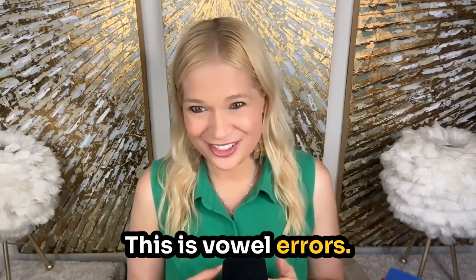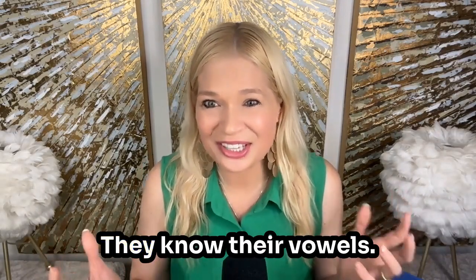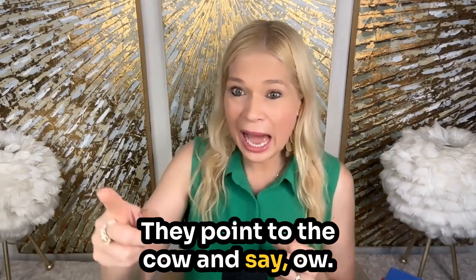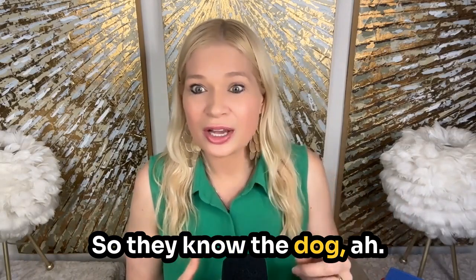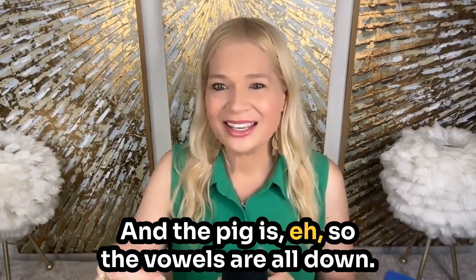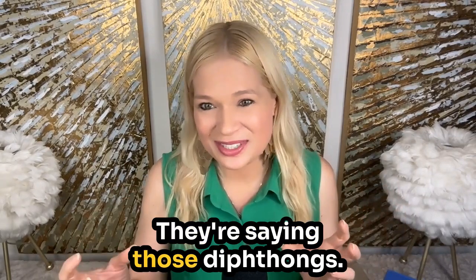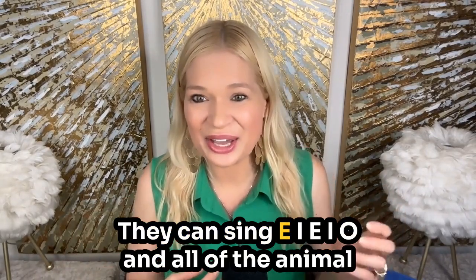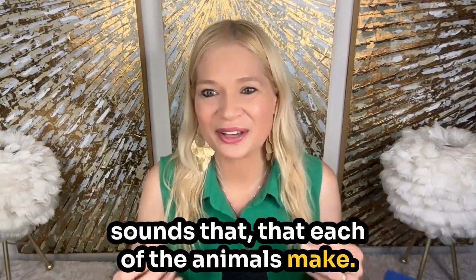This is vowel errors. Now, most children at age 2 master the vowels. They know their vowels. They point to the cow and say, ow, that's the cow. So they know the dog will be ah, and the pig is eh. So the vowels are all down. They're saying those vowels. They're saying those diphthongs. They can sing E-I-E-I-O and all of the animal sounds that each of the animals make.